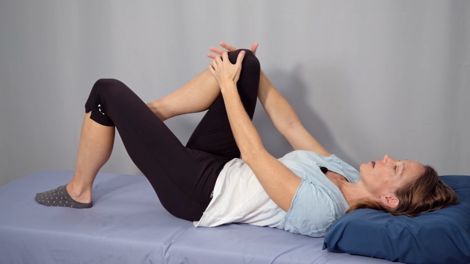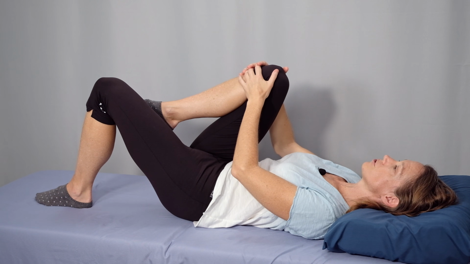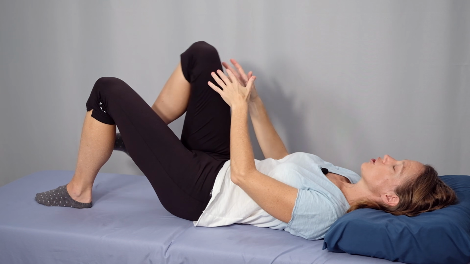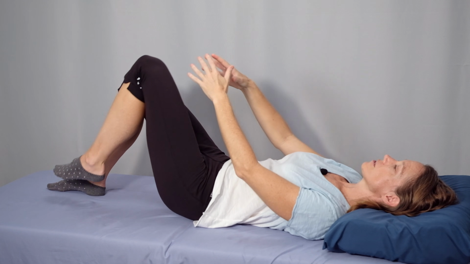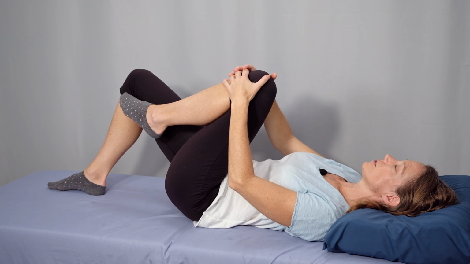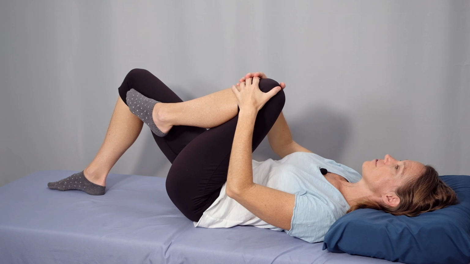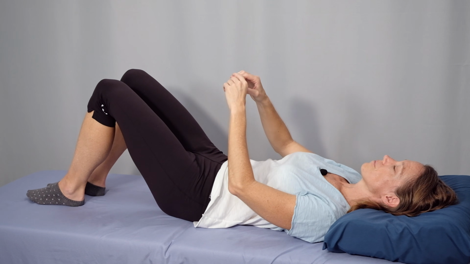Lift your knee and use your hands to support your leg and bring your knee closer to your chest. All right, after about 5 seconds, bring your foot back down to the surface and switch legs. Lift the left leg up. Use your hands to gently bring your knee towards your chest. After about 5 seconds, slowly lower your foot to the surface.